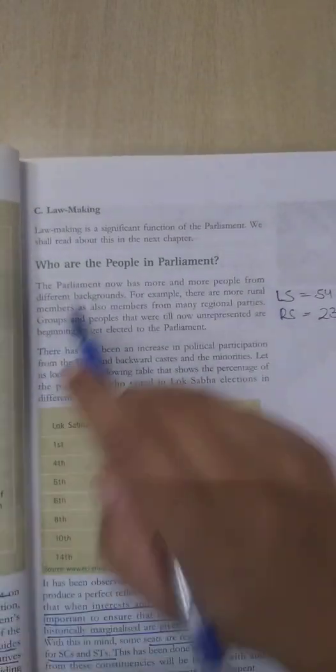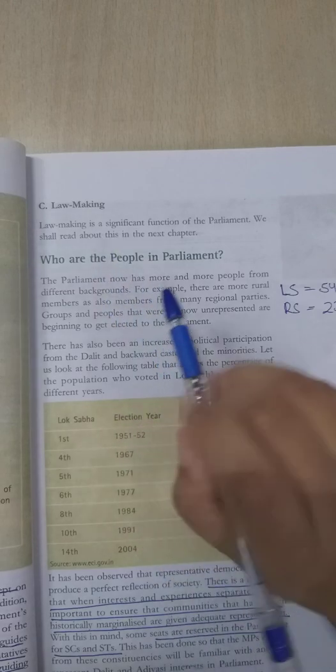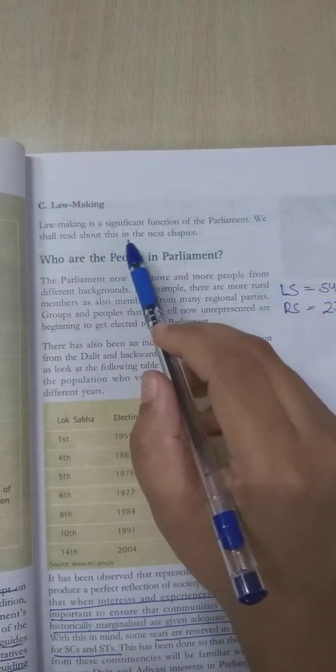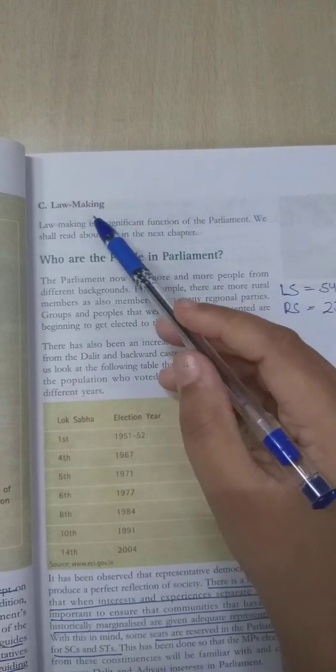Third role is lawmaking. Lawmaking is a significant function of the parliament. We shall read about this in the next chapter. So the detail is there in the chapter, but the third function is lawmaking.